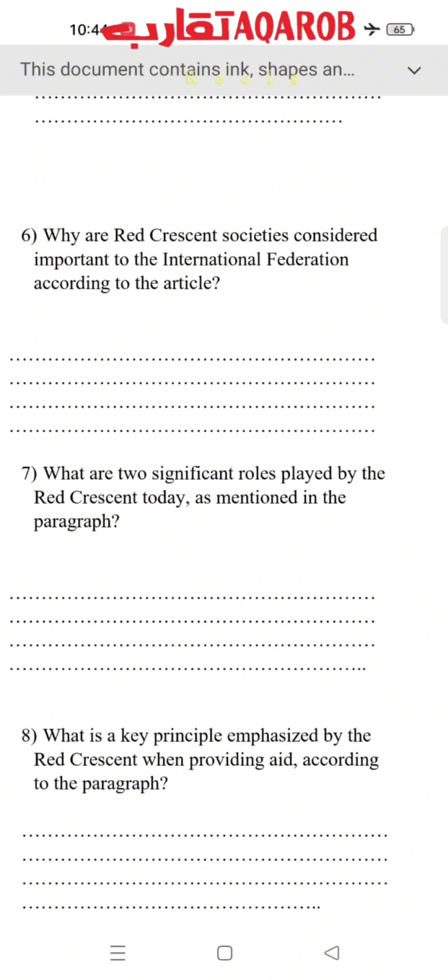So, the key principle for the Red Crescent is neutrality. As we said, neutrality is the state of being neutral or not supporting either side in an argument. So neutrality is a key principle emphasized by the Red Crescent when providing aid.